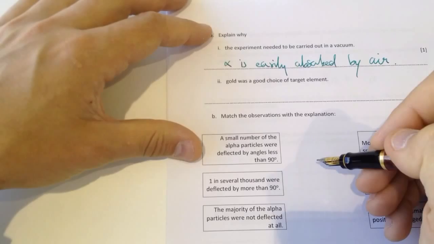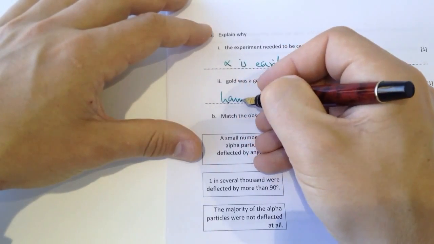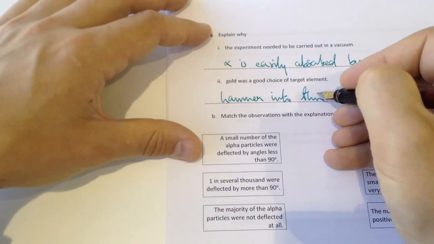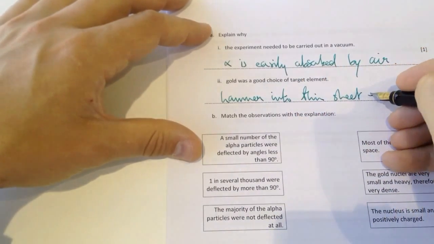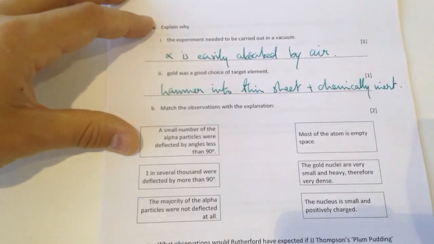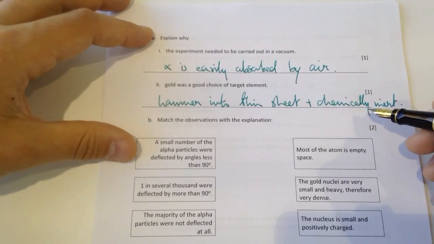Why was gold a good choice of target? Well, you can easily hammer it into thin sheets and it's chemically inert, which is very useful as well. So you know that it's not a chemical reaction that's taking place.